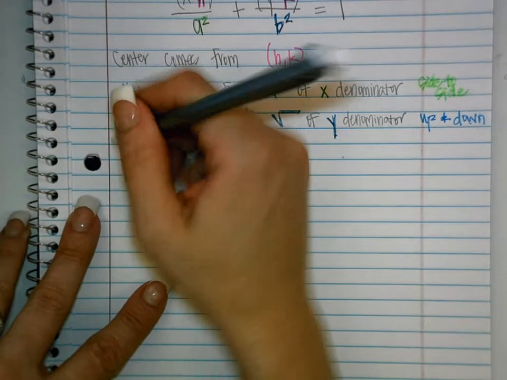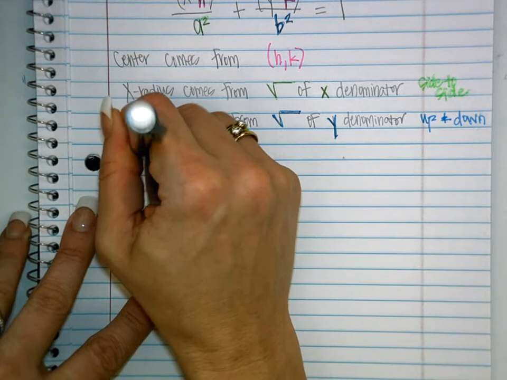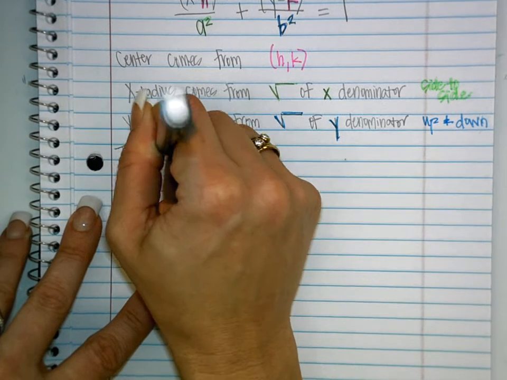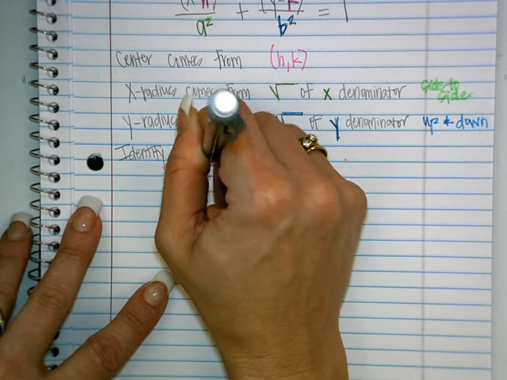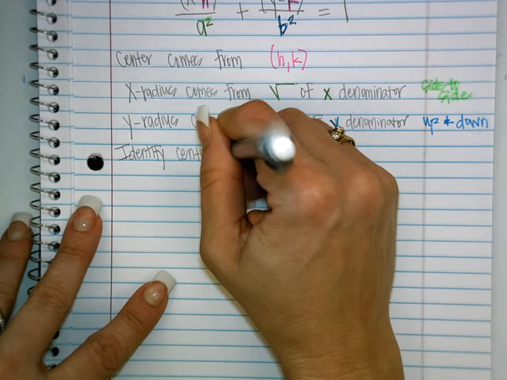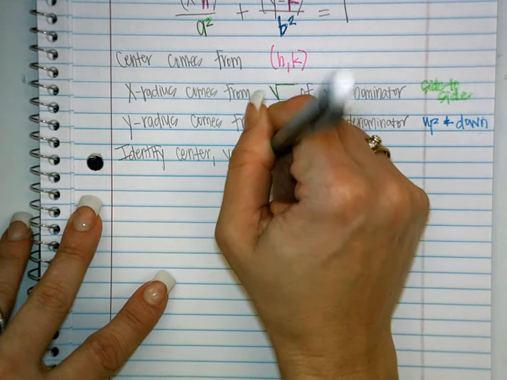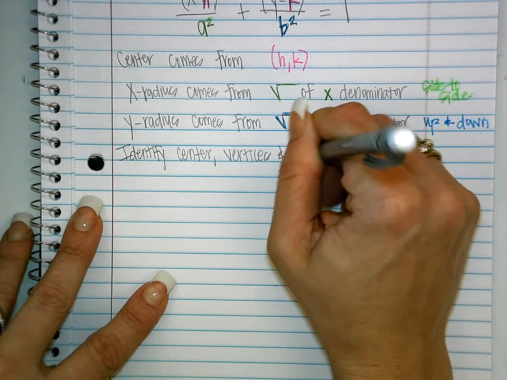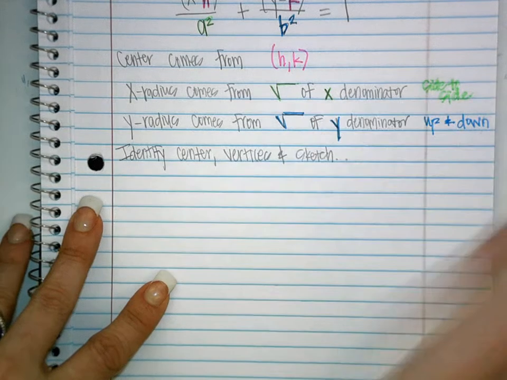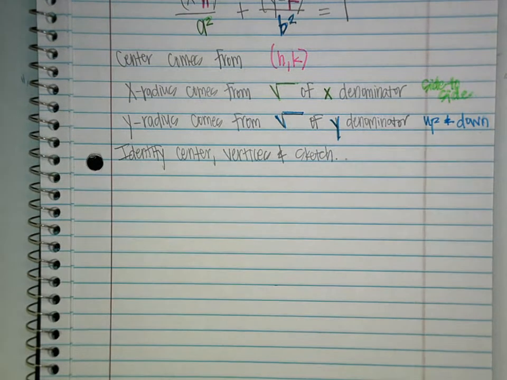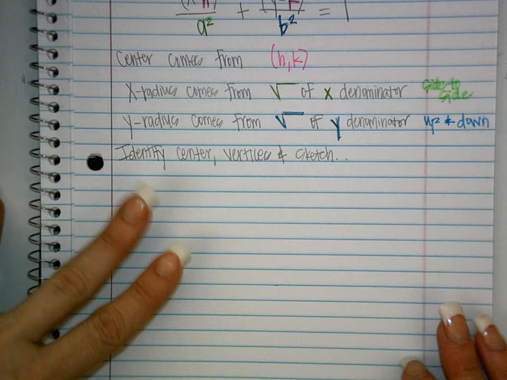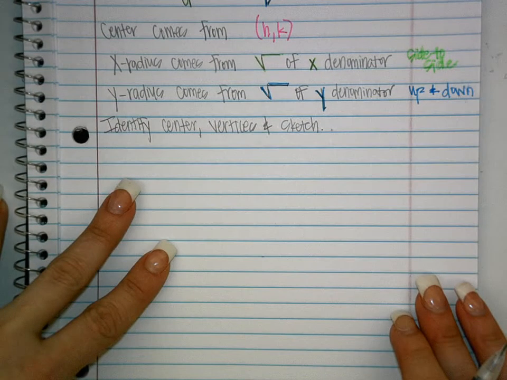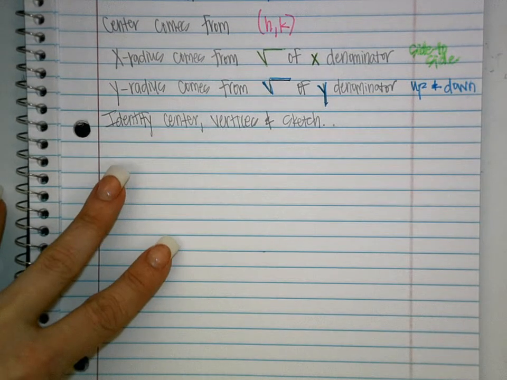So all of your questions today are going to ask you to identify the center, the vertices, and to sketch. So when we went over a parabola, how many vertices are there in a parabola? There's only one vertex in a parabola.